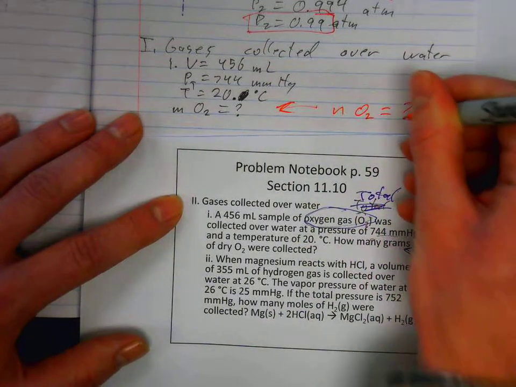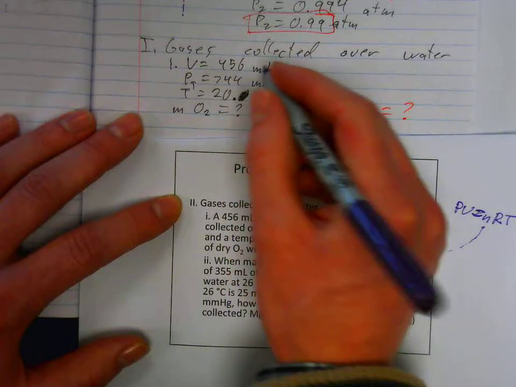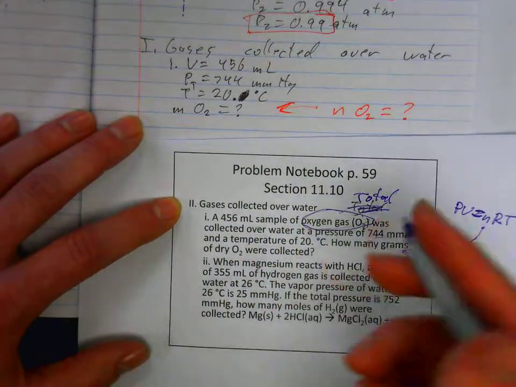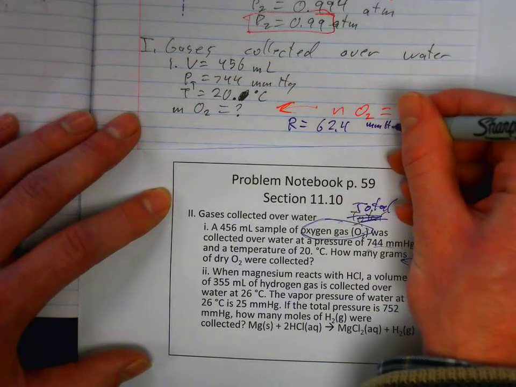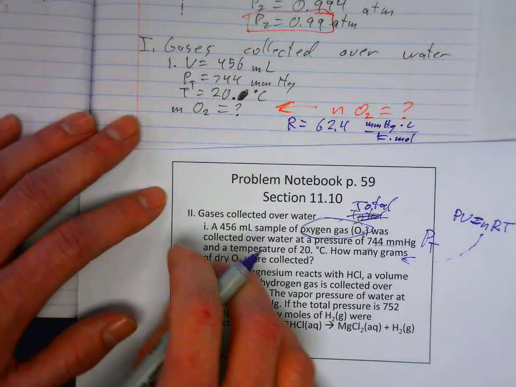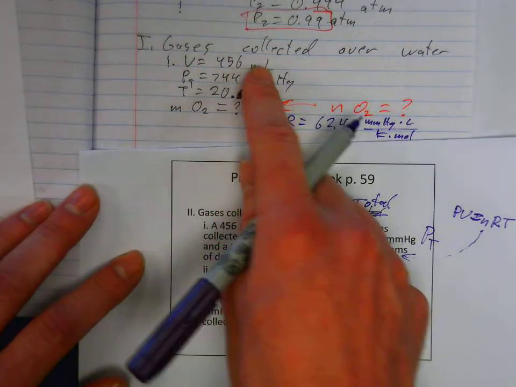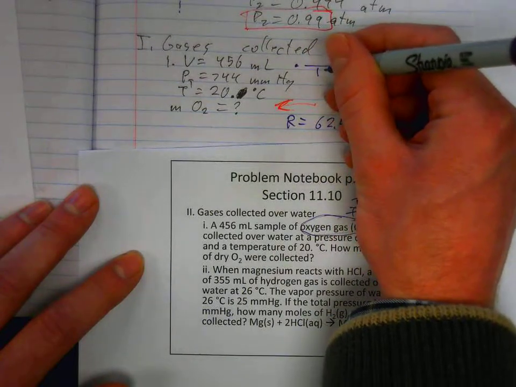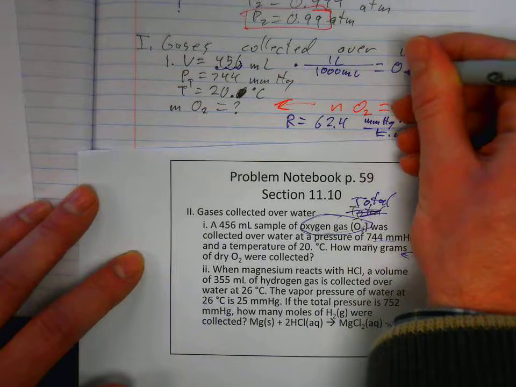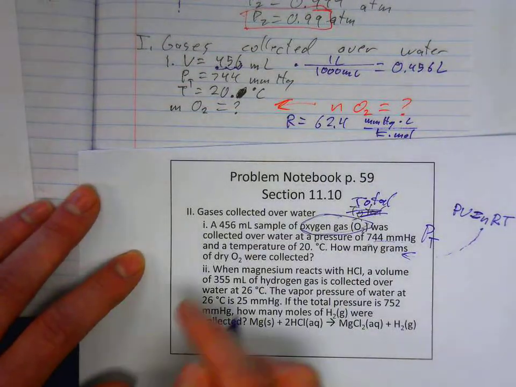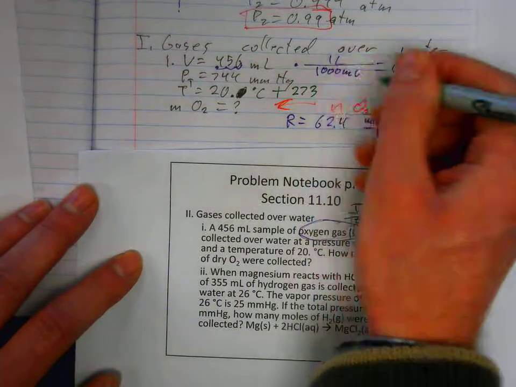Now we have a few conditions we need to fix. First of all, milliliters is not going to match the unit of R that we'll need for millimeters of mercury, right? So our R value is 62.4 millimeters of mercury times liters over Kelvin times mole. So that's not going to work. So we're going to need to convert our unit of milliliters into liters. And to do that, we divide by 1,000. So there are 1,000 milliliters per every 1 liter. And so that's just moving the decimal 3 places to the left, 0.456 liters. Now also our temperature value is in Celsius, and that's going to have to match this unit here in Kelvin. So we need to add 273 to that value. So that's going to give us 293 Kelvin.